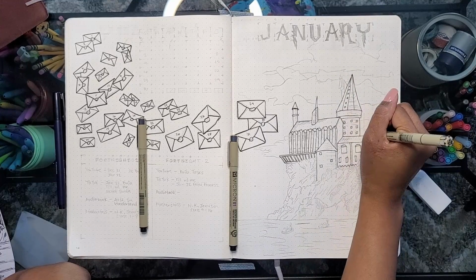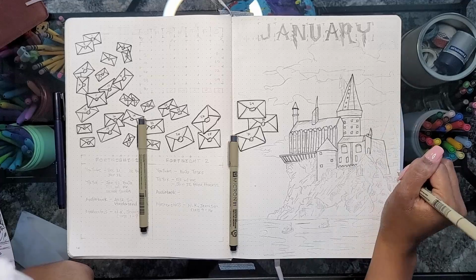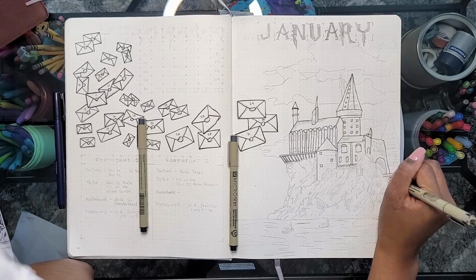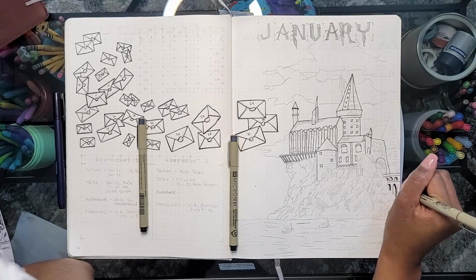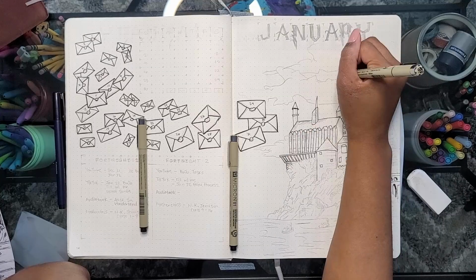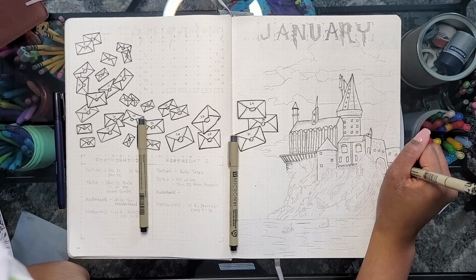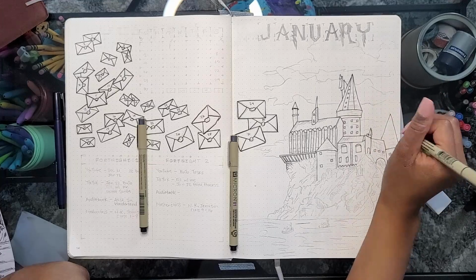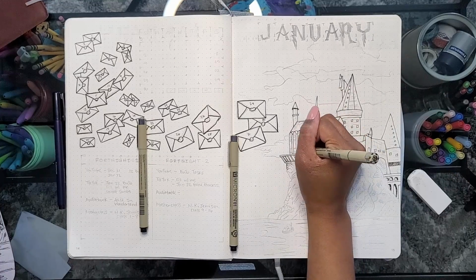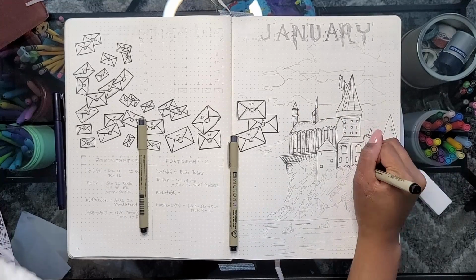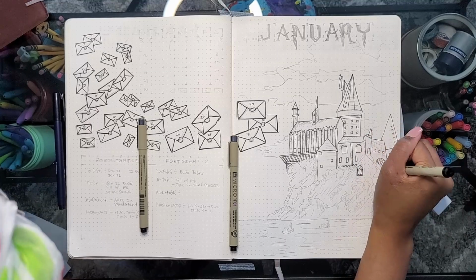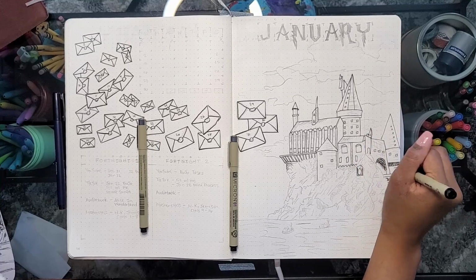Anyways, I am digressing so much, but as you can see, I'm just going over what I have traced out in pencil, and I'm using my favorite Micron pens. I love these pens so much. I started using them in college when I would have my art classes, and I really like them, so I've just been using them ever since then.